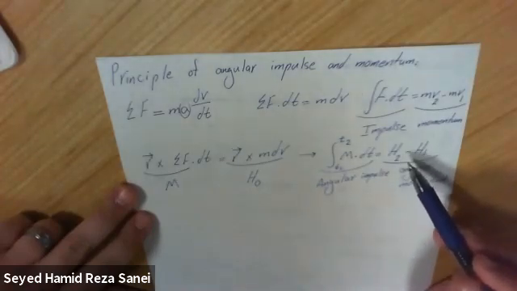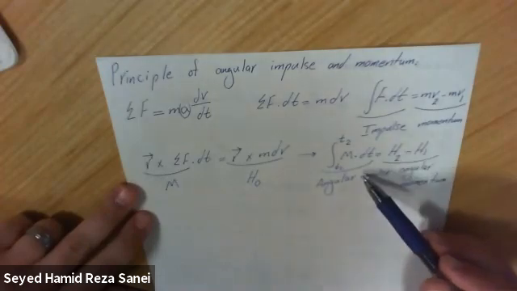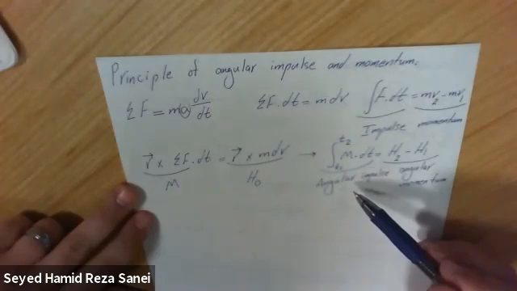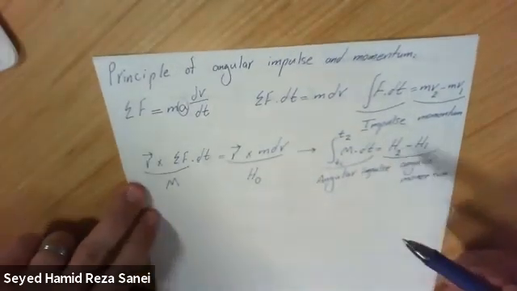So we can extend this for a special case that M is 0, and therefore we have conservation of angular momentum.